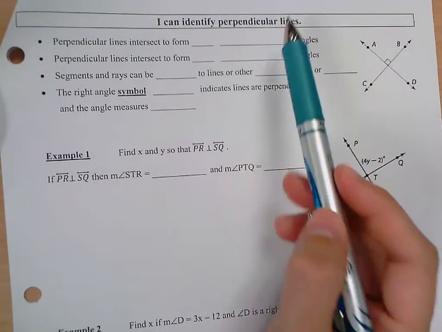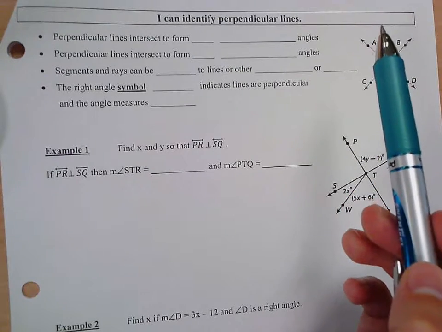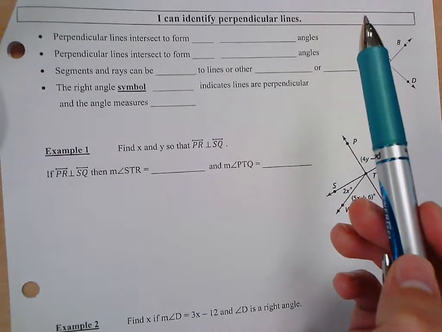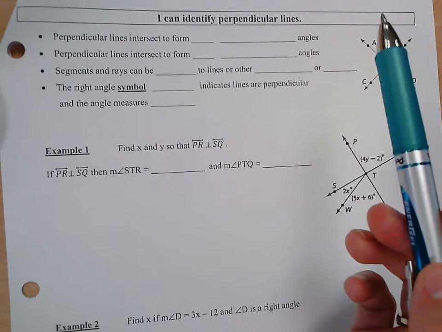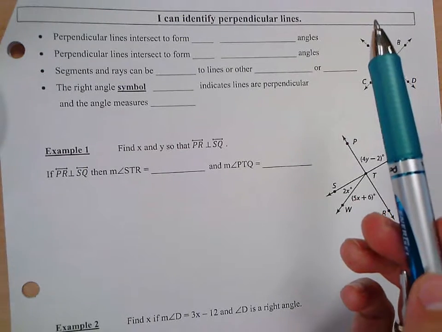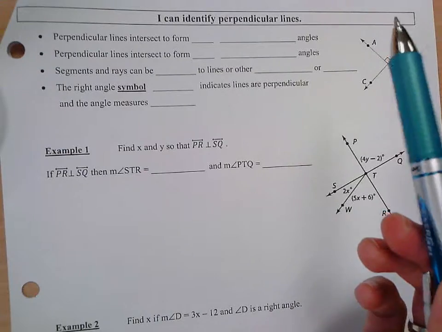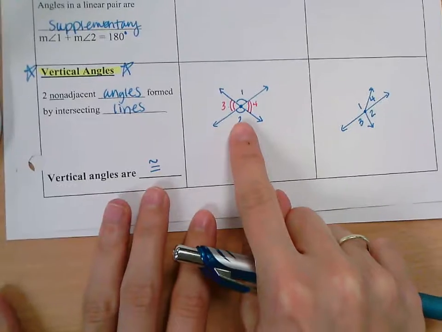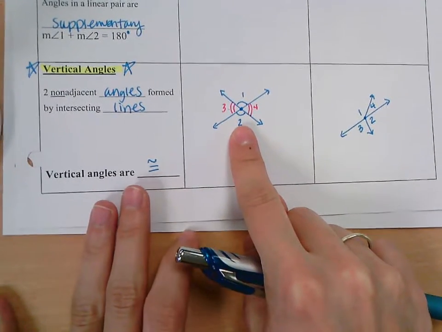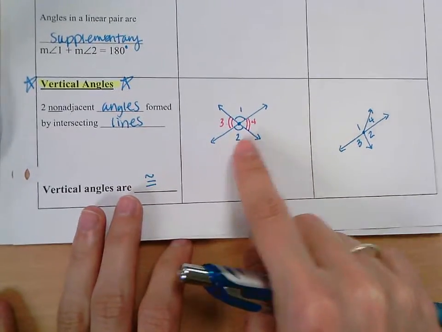Okay, then those are angle pairs. Now we're looking at perpendicular lines. What's true about perpendicular lines? Well, they're perpendicular. What does that mean? They intersect. What's special about their intersection? Because I drew intersecting lines here. Are all intersecting lines perpendicular? No. Ty, did you have an idea?